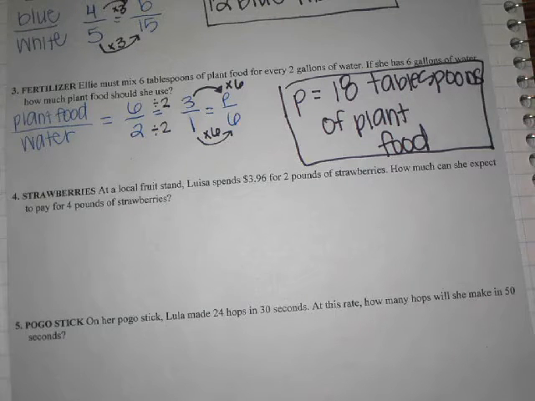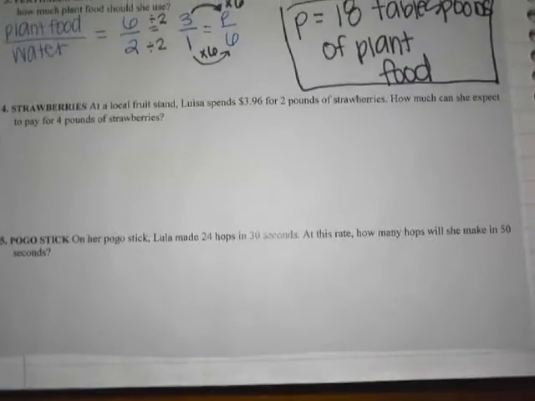Okay. I want you and the person that you are sitting with, you are going to skip number 4 and you are going to go to number 5. Go do number 5 together for me, please, and thank you.